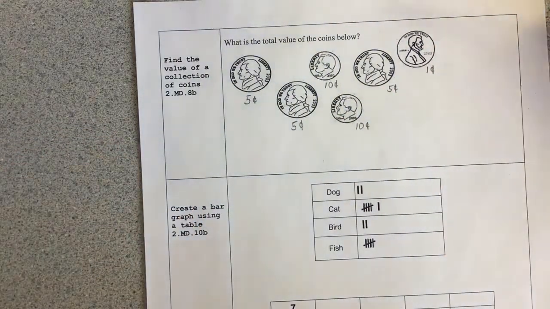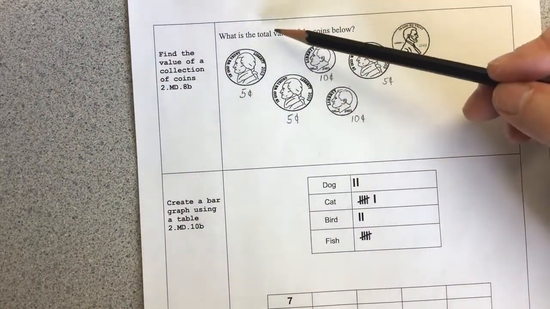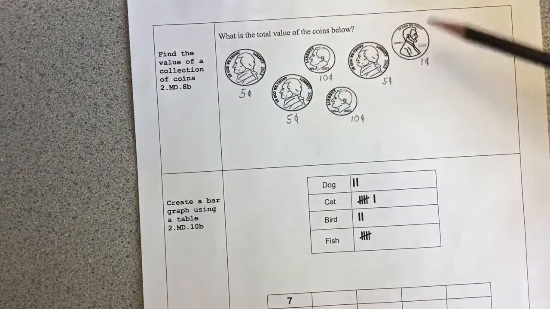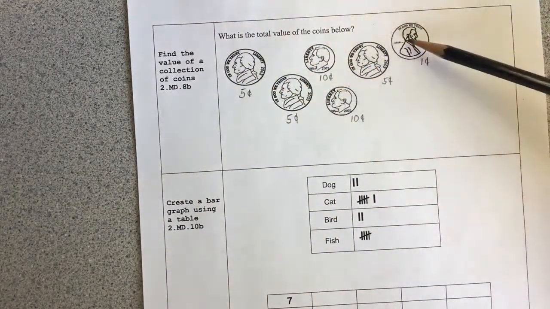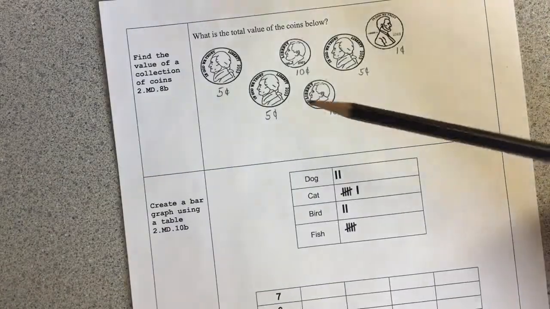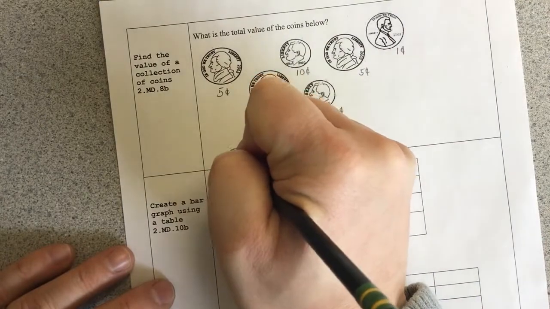Okay, so I've identified all of my coins because that's kind of the first step. Now I have to find the total value. So I just have to combine the coins any way that I want. I'm going to go in the order that they appear, but I'm going to use the arrow method to build this. So I'm going to start with my nickel. So I start with 5 cents.